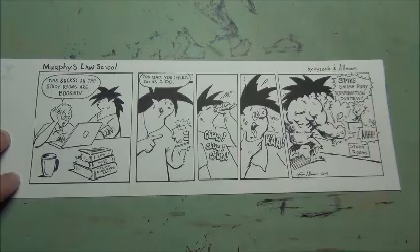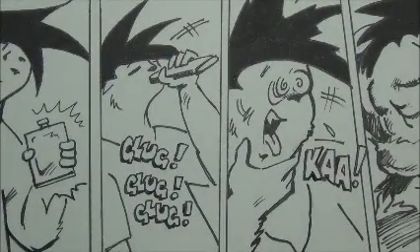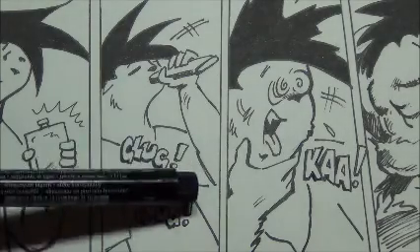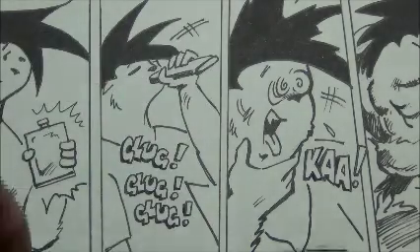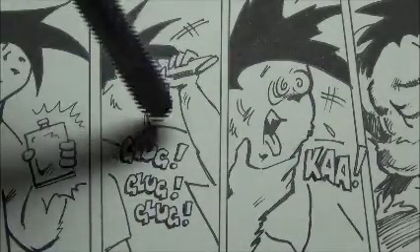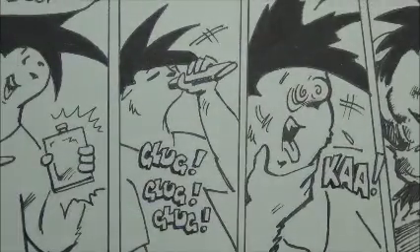As Spike takes the concoction that will turn him into Hulk Spike, let me zoom in. You notice that I've compressed these panels and I've begun to angle the line of the panel. We're also zooming in closer to Spike.